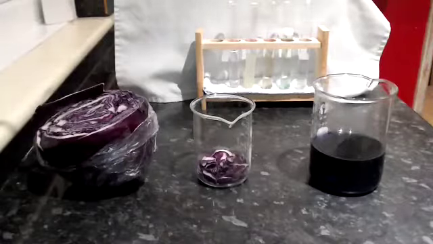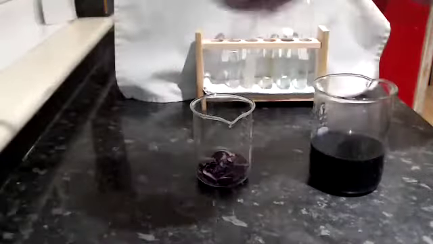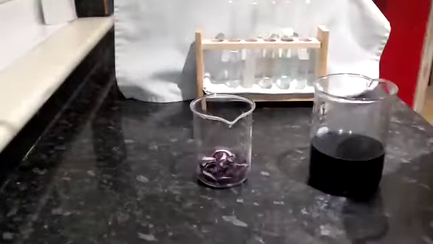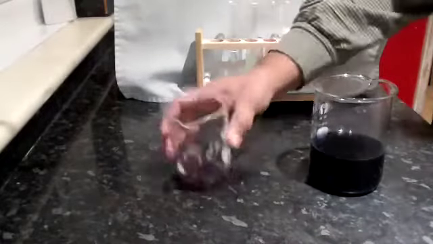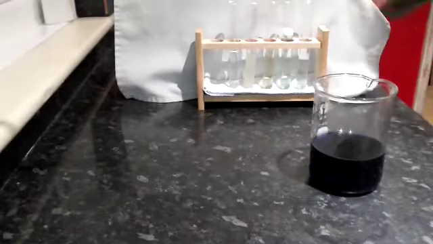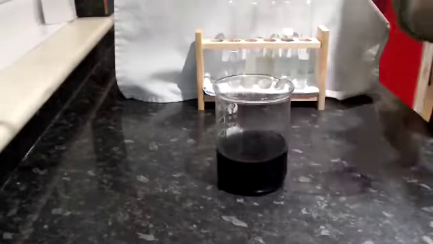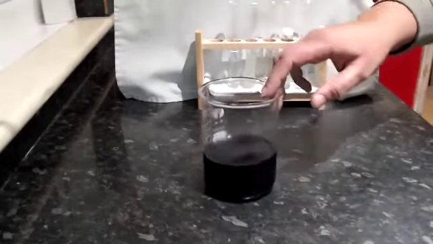So I'm going to take you off to my kitchen now, and we're going to have a little look at how to make our very own universal indicator. So year 7, here we have a red cabbage. They're pretty cheap. You can pick them up in any old shop, just get them with your shopping, 80p or something. I've chopped them up and I put them into this beaker, and then I boiled up the cabbage to get some lovely cabbage water. You can see that that's quite concentrated.